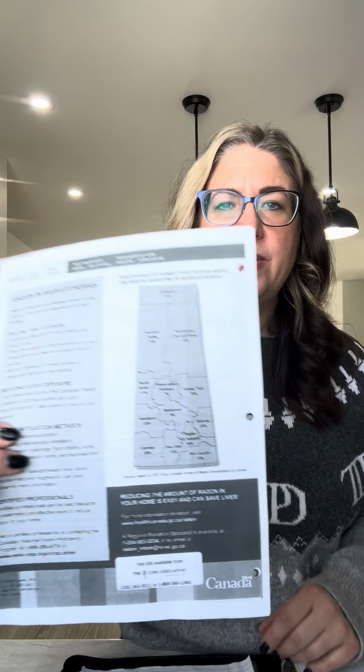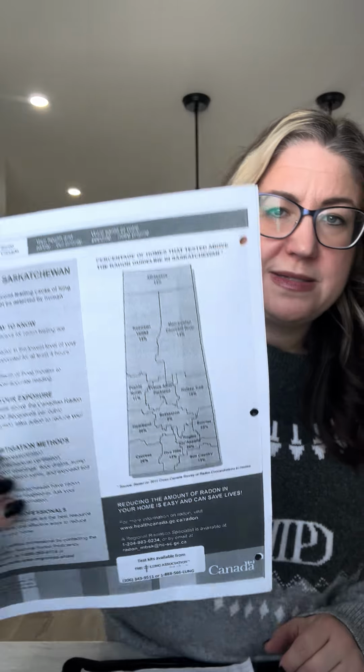So if you thought radon was something that you needed to be concerned about, you can purchase a Doppler from almost any hardware store. It sits in your basement for 3 months, then you send it in, they send you the results. Yes, you had radon, no you didn't, whatever. If you're curious at all about it, there's a little map here that explains Saskatchewan and where the radon pockets lie.